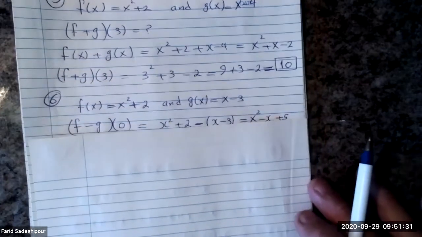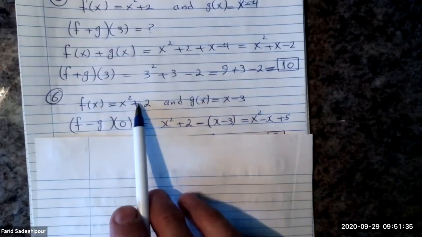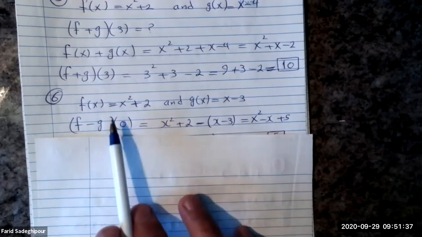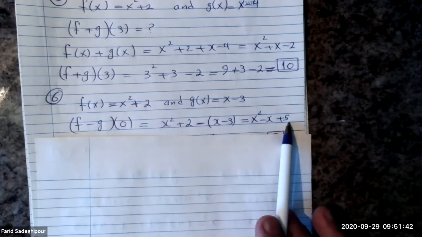Same thing here. What is f minus g of 0? It means subtract these two first, f of x minus g of x. Subtract that, and then on the final outcome here, put 0.